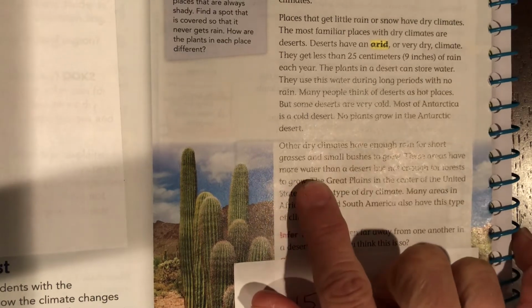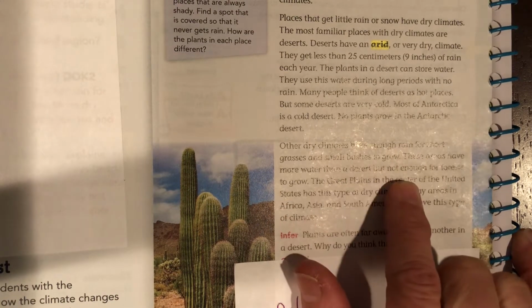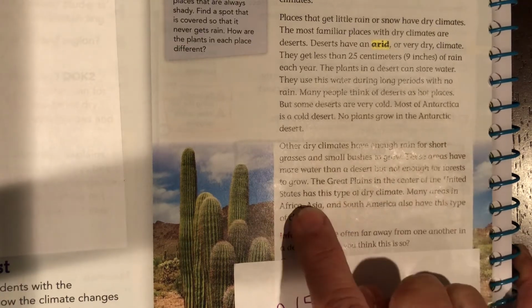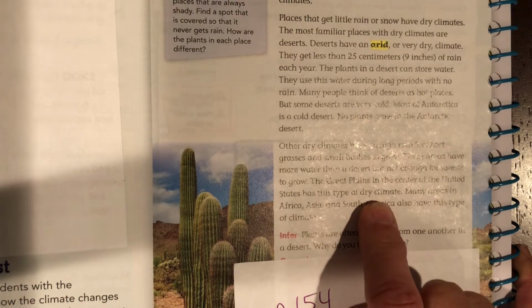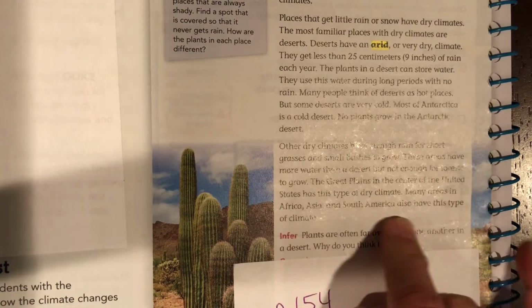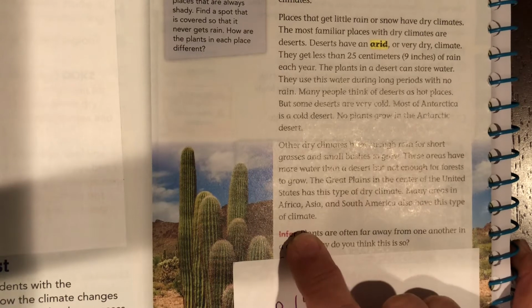These areas have more water than a desert, but not enough for a forest to grow. The Great Plains in the center of the United States has this type of dry climate. Many areas in Africa, Asia, and South America also have this type of climate.